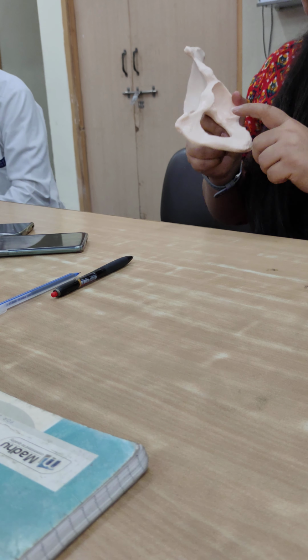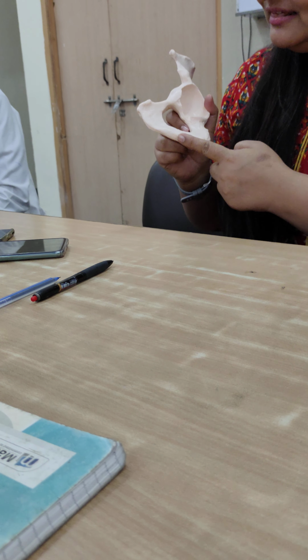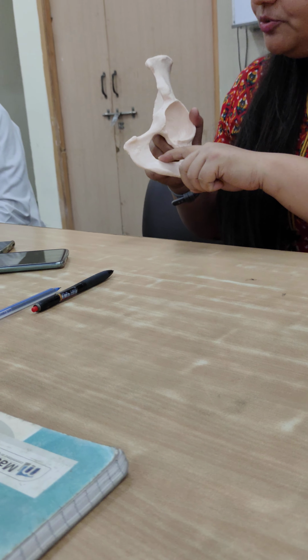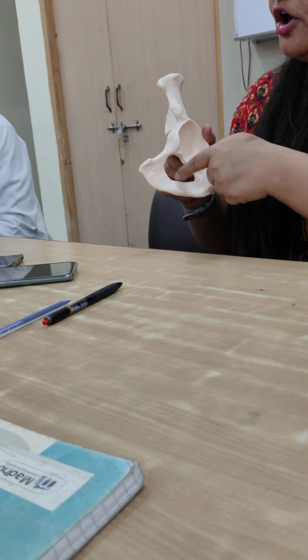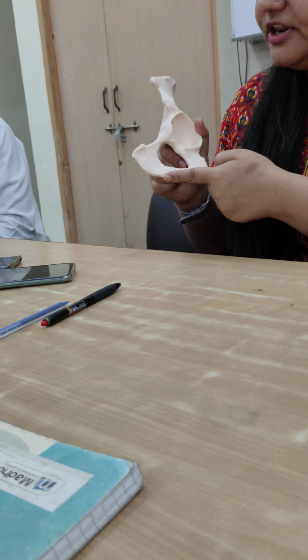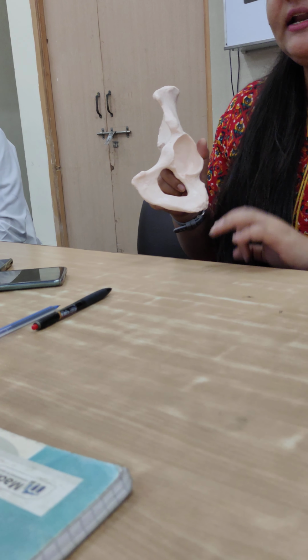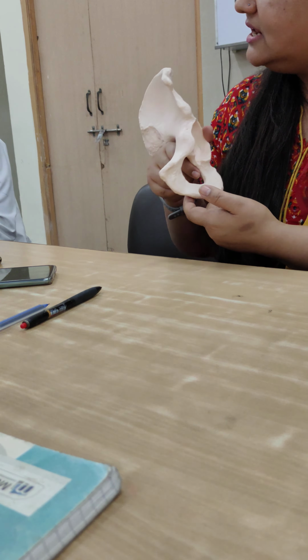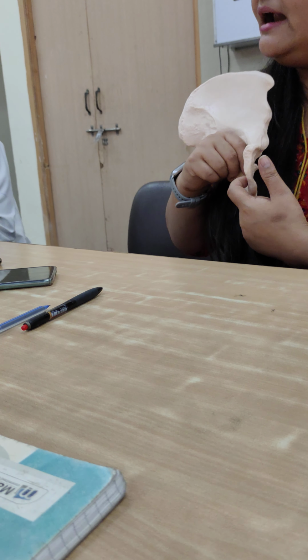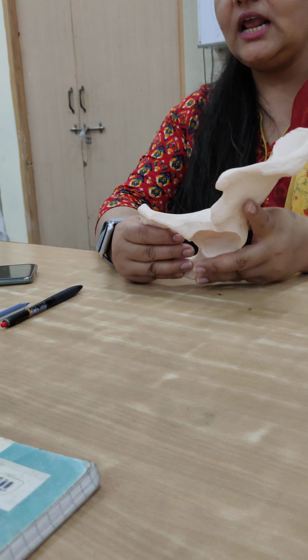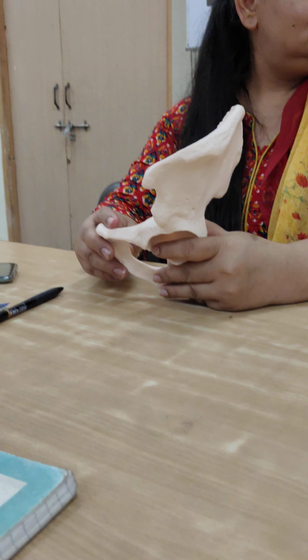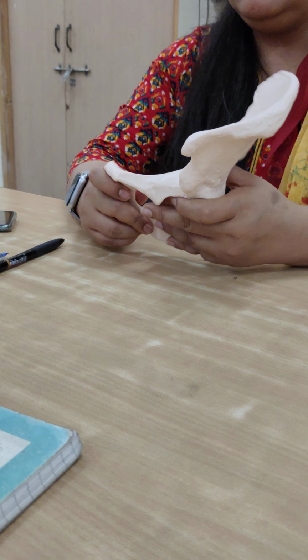So this is superior border. This is the inferior border. The superior border of the inferior ramus is forming the inferior boundary of the obturator foramen, and the inferior border is this. Between these two borders, it has 2 surfaces, lateral and medial. Lateral is femoral and medial is pelvic surface. Clear? Yes, ma'am.